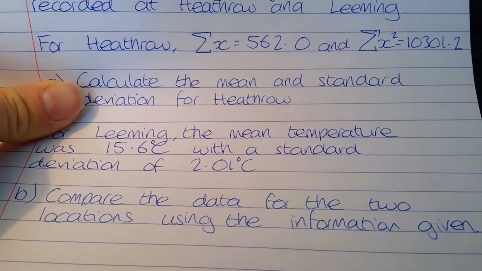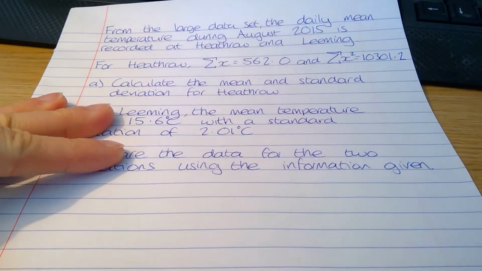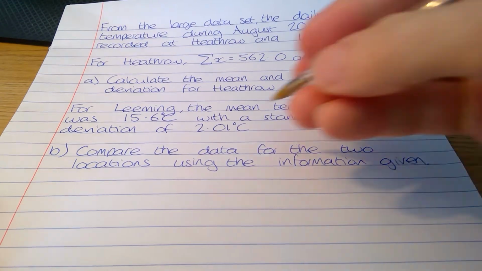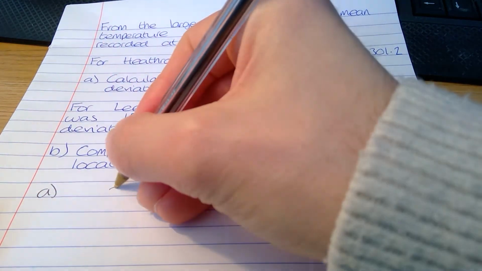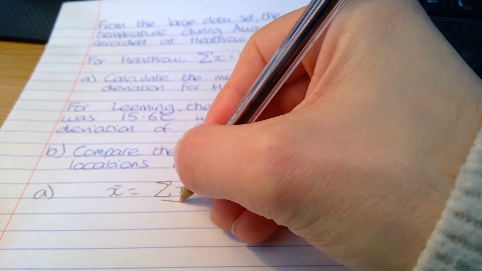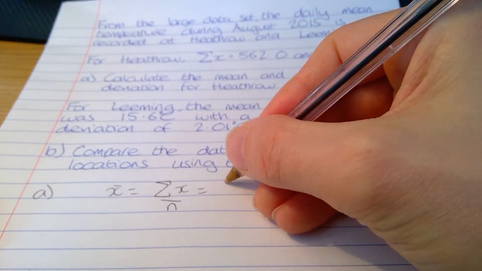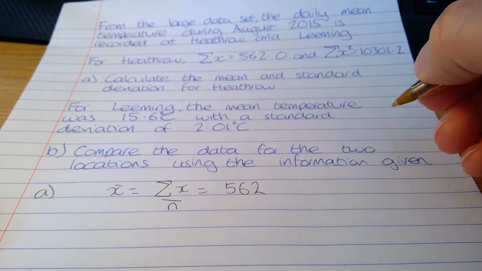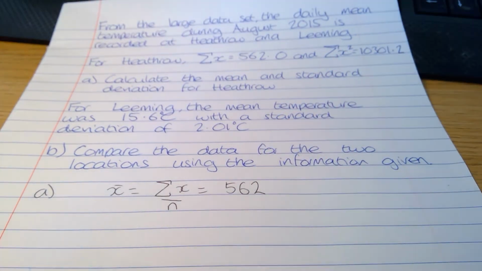So by using the summary statistics, the mean, x bar, will be the sum of x over n. So sum of x is 562. And we're going to have to assume that we're using 31 days, I guess, because it's just told it's during August.